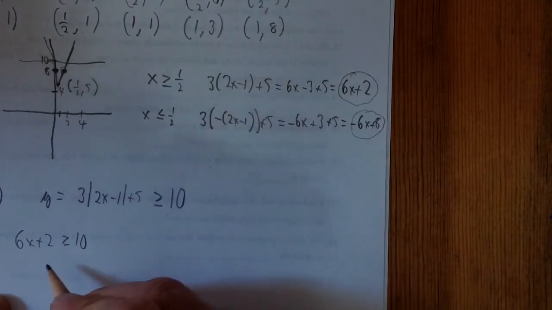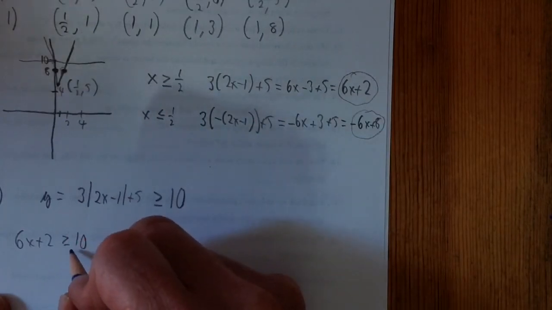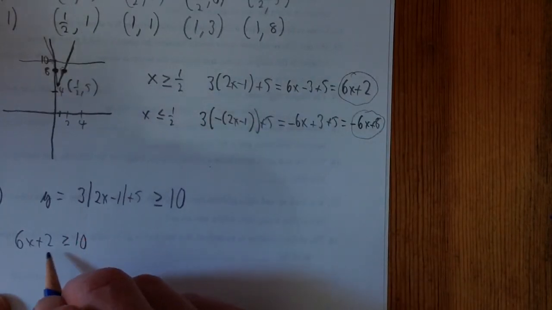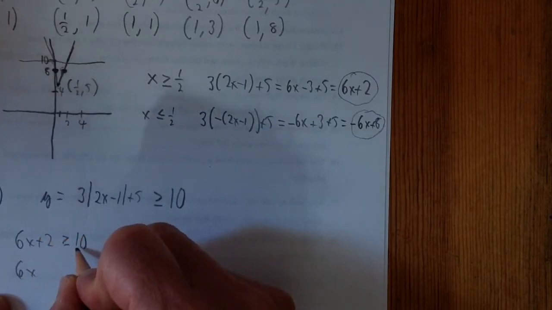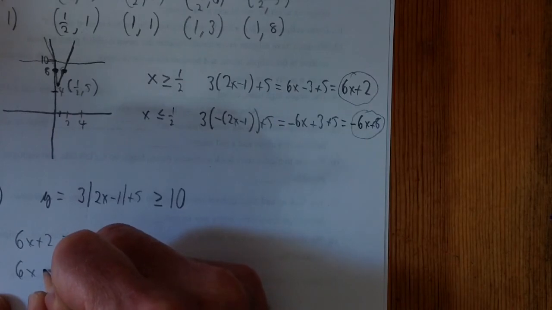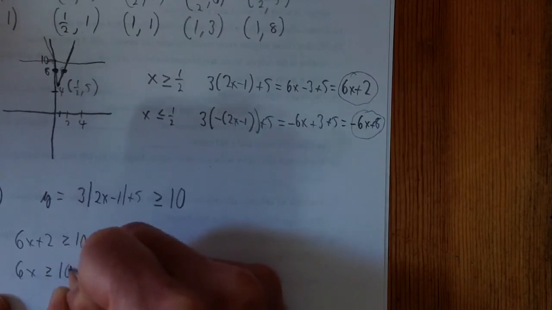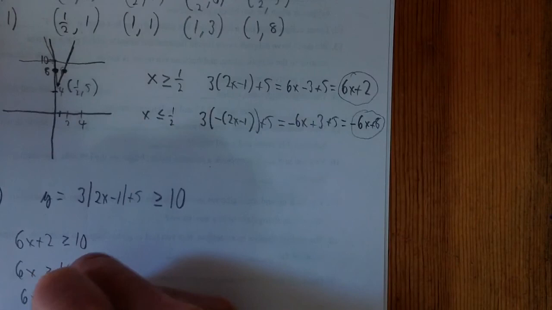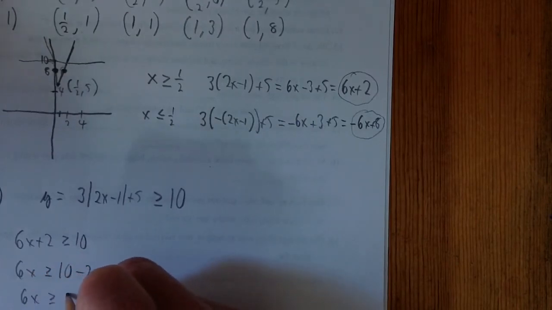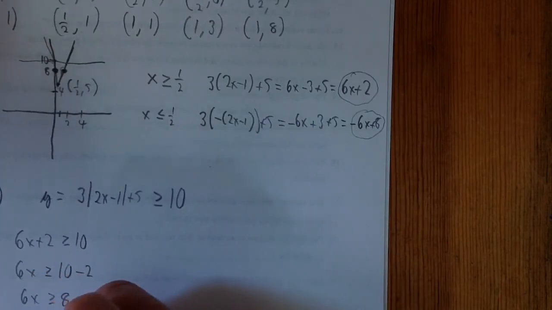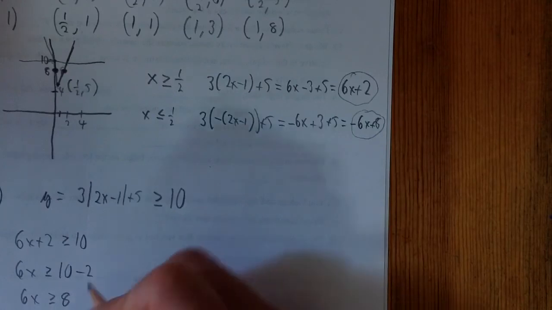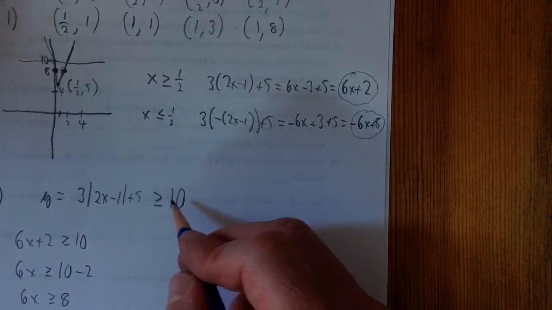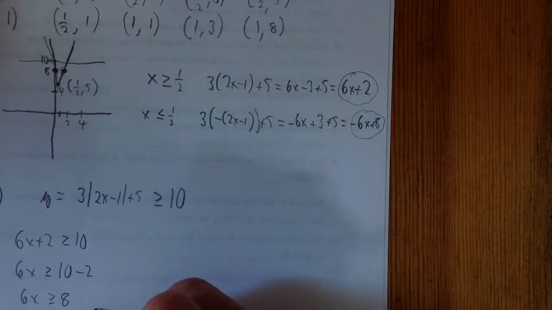So let's see. 6x would be greater than or equal to 10 minus 2, or 6x greater than or equal to 8, or x greater than or equal to 8/6, which is the same as 4/3. So that's the case when x is greater than or equal to 4/3.